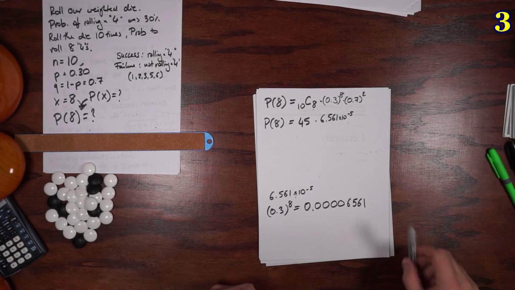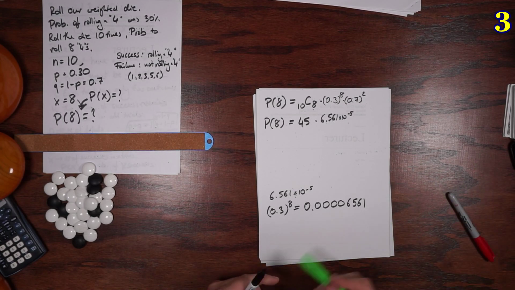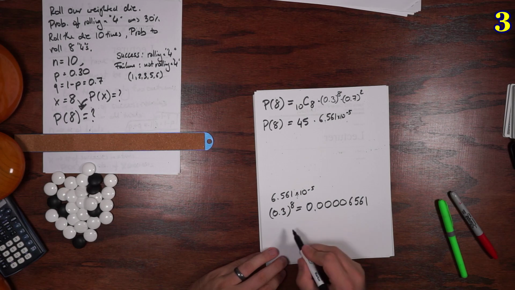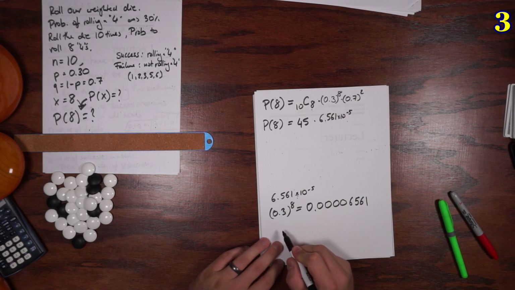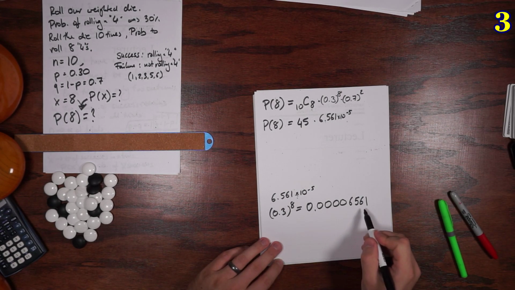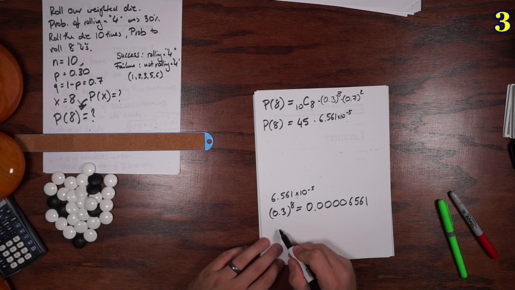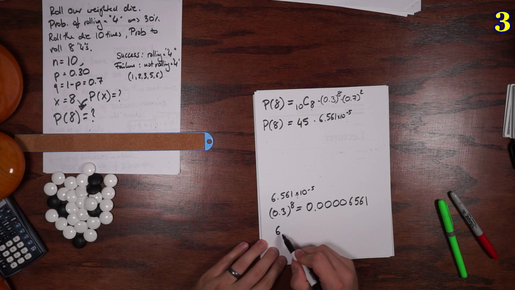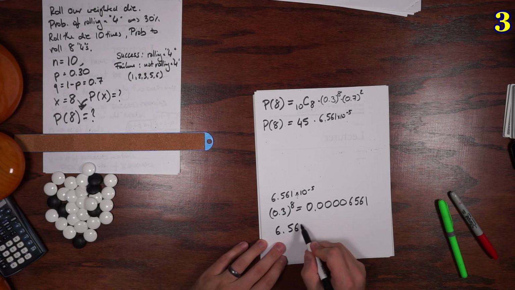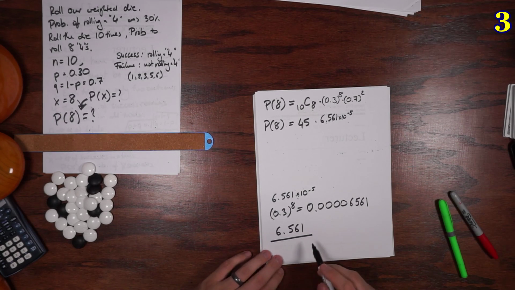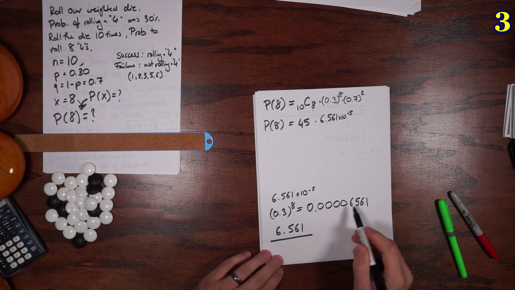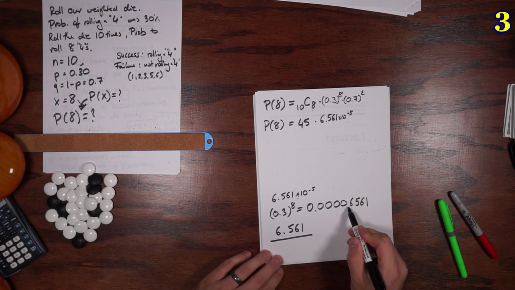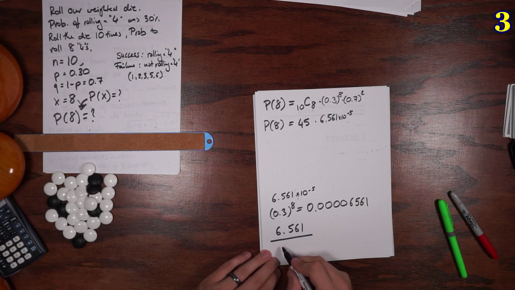We can write this as 6.561 divided by, well, how far do we have to go? Times 10 times 100 times 1000 times 10,000 times 100,000.